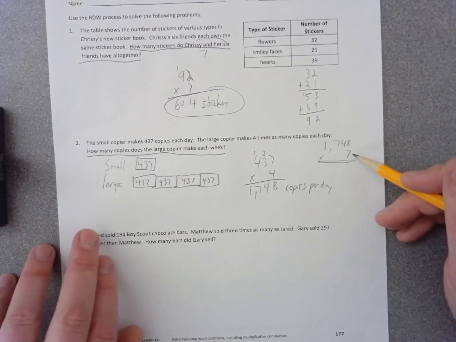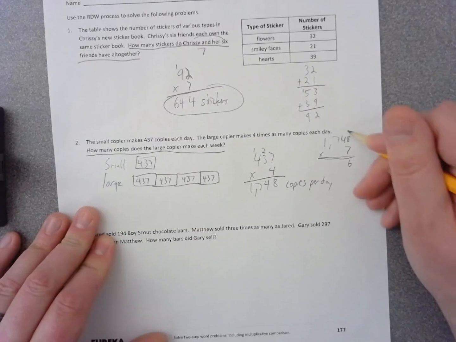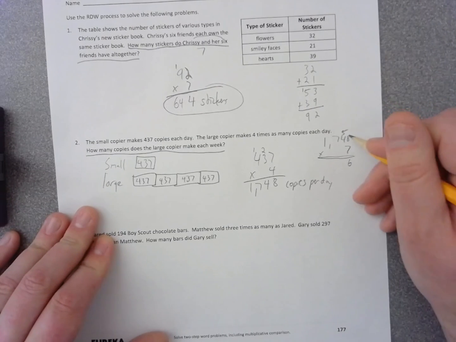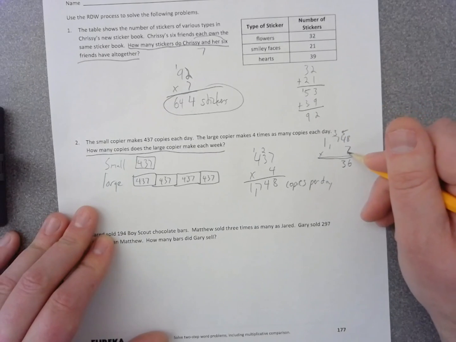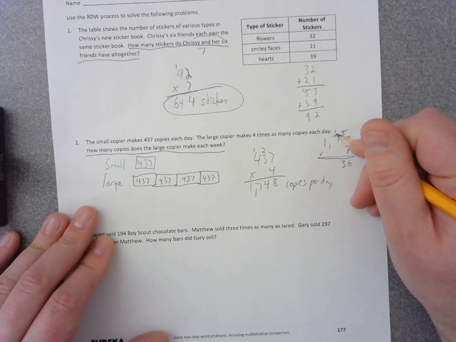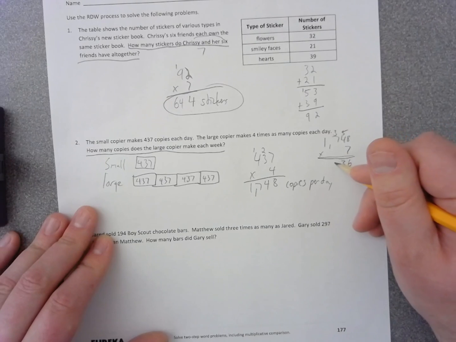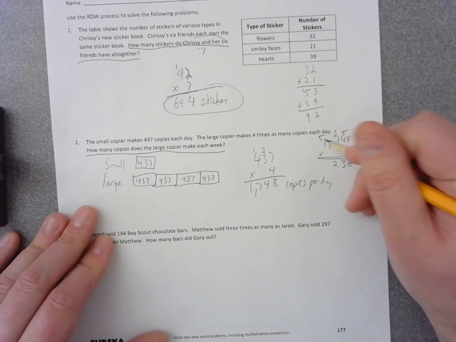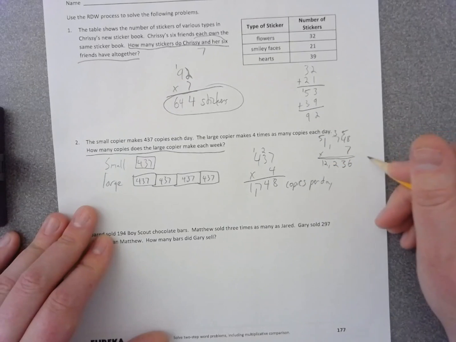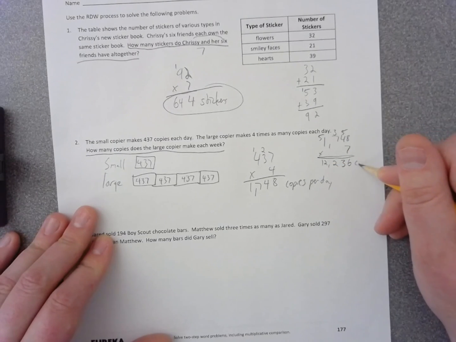So 8 times 7 is 56. We got our 6, carry the 5. 7 times 4 is 28, plus 3 is 33, so the 3, carry the 3. 7 times 7 is 49, plus 3 is 52, carry your 5. 7 times 1 is 7, plus 5 is 12. So it's 12,236 copies per week.